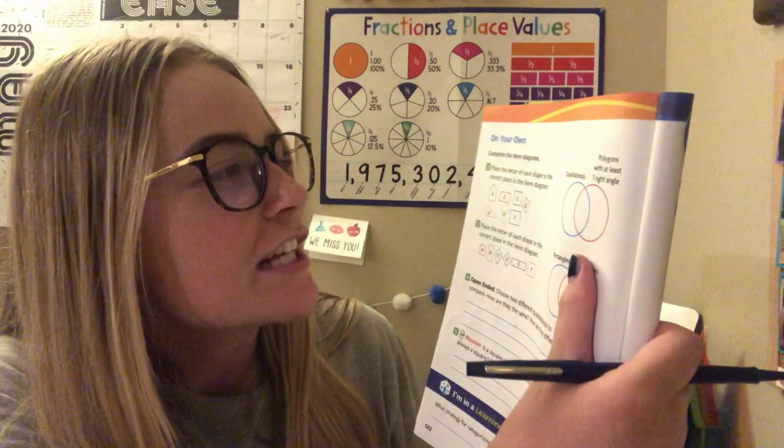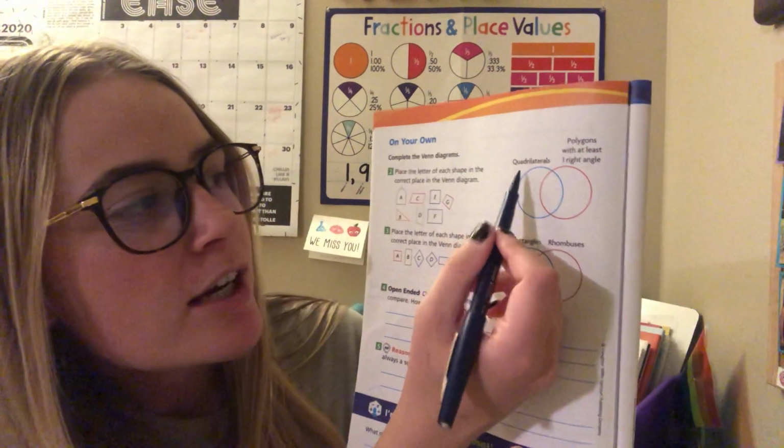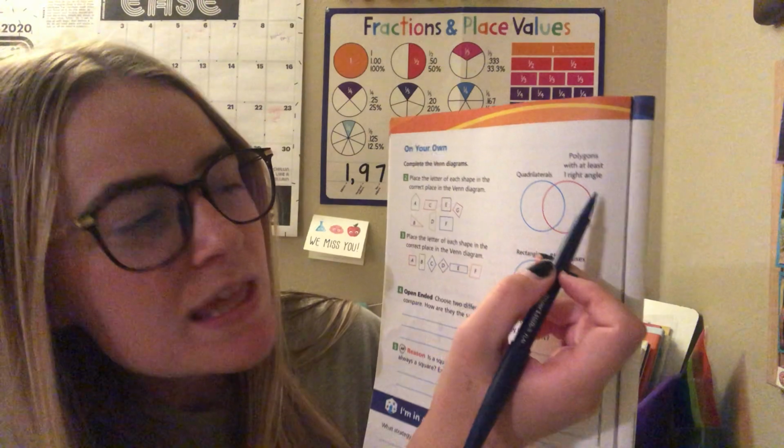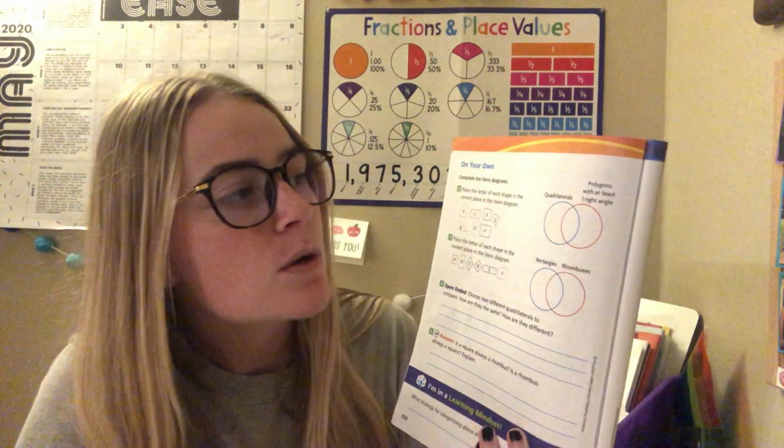All right, last page. Complete the Venn diagram. Oh good, it's done for us. We just have to put the letters in. Place the letter of each shape in the correct place in the Venn diagram. So our Venn diagram on the left is quadrilaterals. On the right are polygons with at least 1 right angle. So 1 right angle, quadrilaterals.